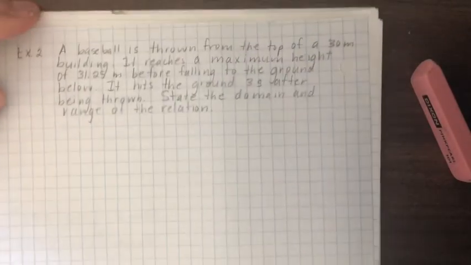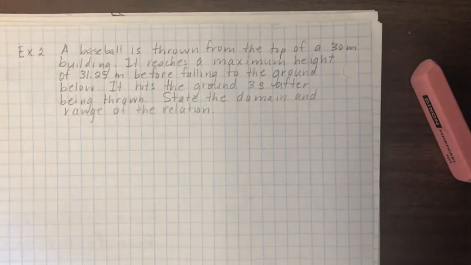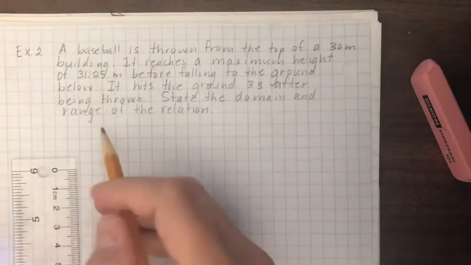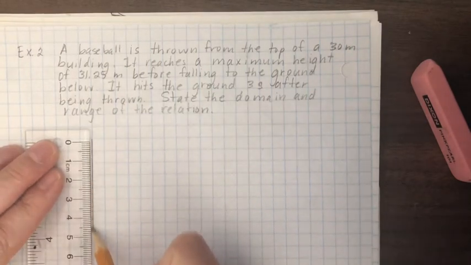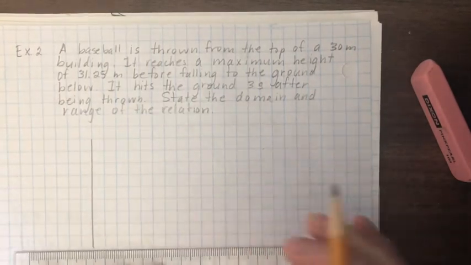Example 2, it's a word problem. It says, a baseball is thrown from the top of a 30-meter building. It reaches a maximum height of 31.25 meters before falling to the ground below. It hits the ground 3 seconds after being thrown. State the domain and range of the relation. It's helpful to draw a graph from which you can determine the domain and range in such situations.